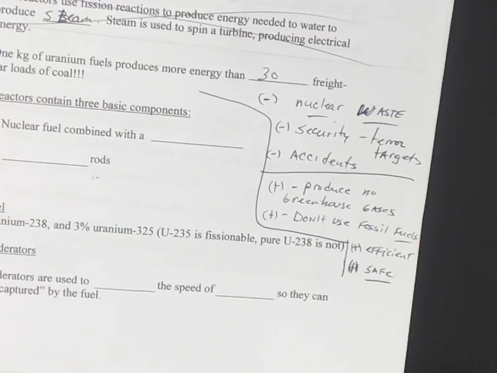Okay, the reason we're doing this one is just to give you some practice here with half-life.